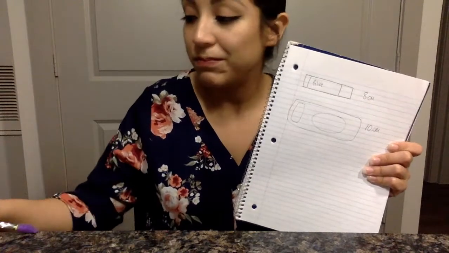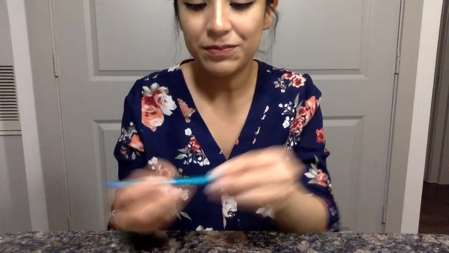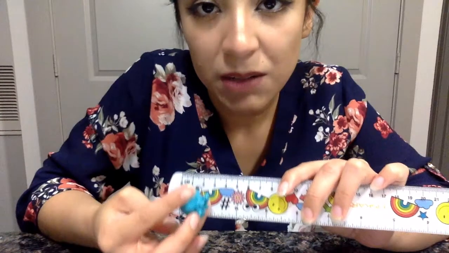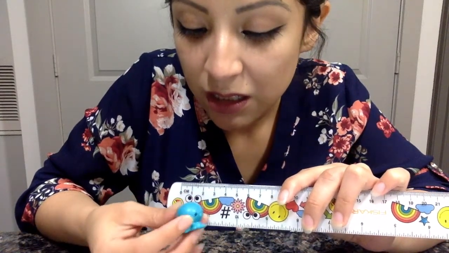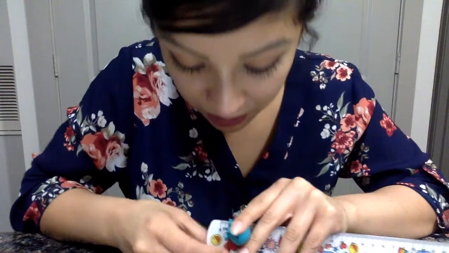Wow, that's a difference right there compared to my next object that I will be measuring. It is this tiny little octopus. He's actually a pencil topper, but he's not an eraser. But I will measure him because he's so teeny tiny, and we should be measuring small objects with centimeters. So I'll get my ruler in centimeters. I will actually be measuring him sideways because I want to know how long he is, not how wide his head is. So I will line up his little tentacles with the 0.